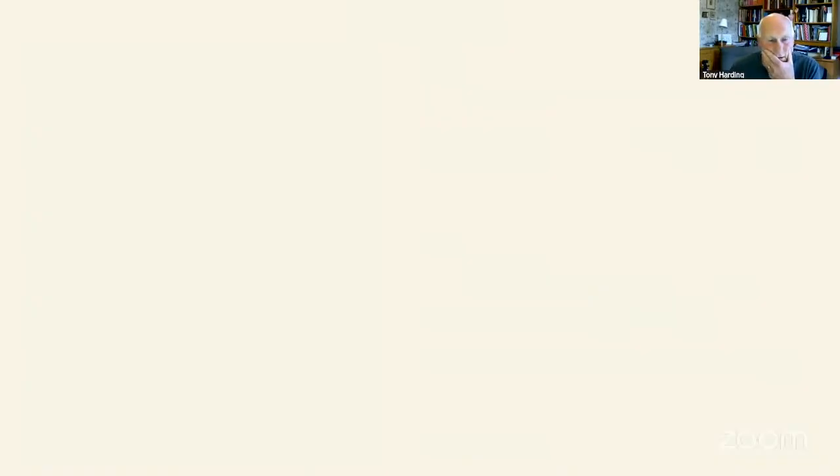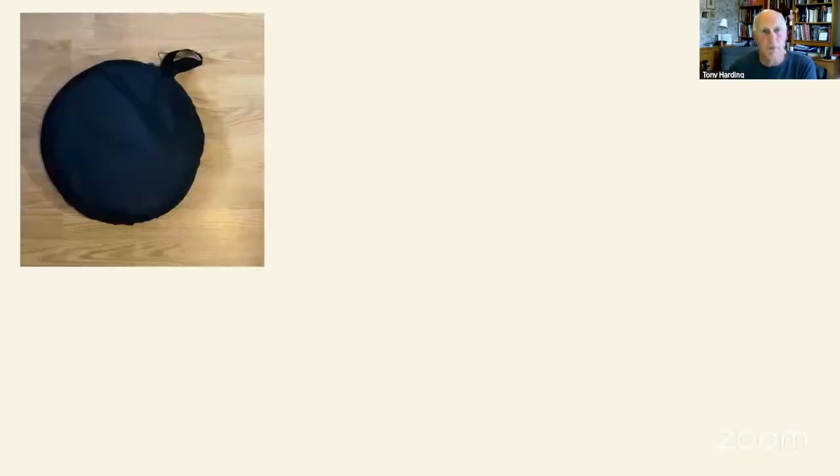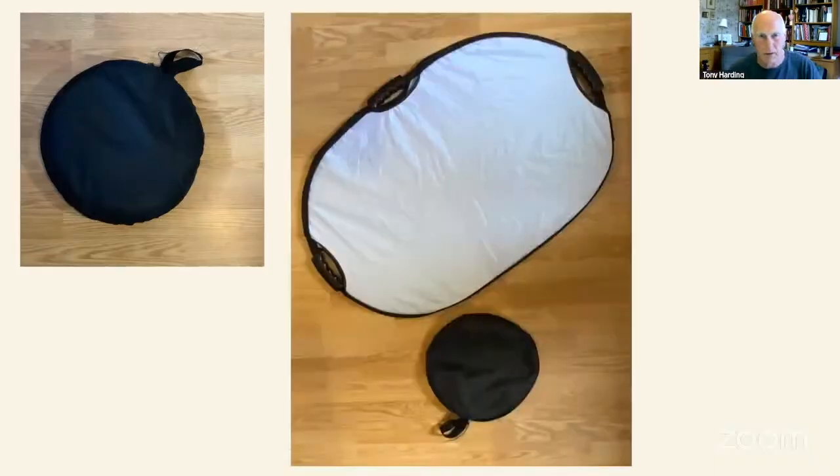Sometimes you don't want the light pointed directly at the subject. You want to soften it a bit, and you can use reflectors. You can buy little things like this quite cheaply. It comes in a little bag there, about the size of a dinner plate, and you take it out of the bag, and it's a bit like one of these pop-up tents. It just springs into shape and makes quite a handy reflector. Takes you about 20 minutes to get it back in the bag when you're finished with it.